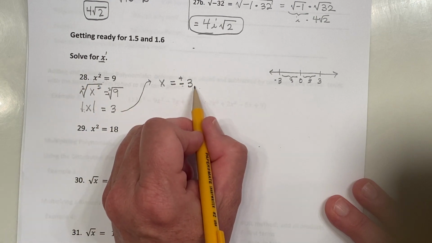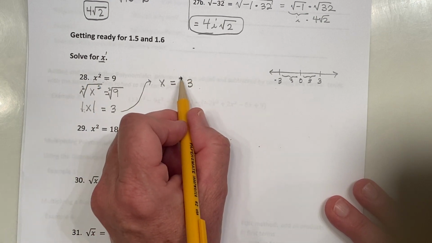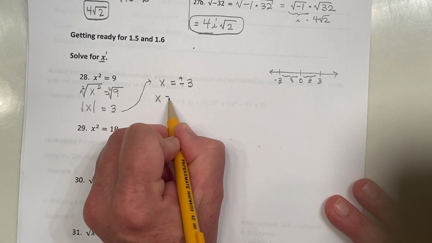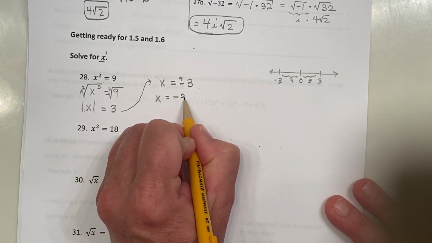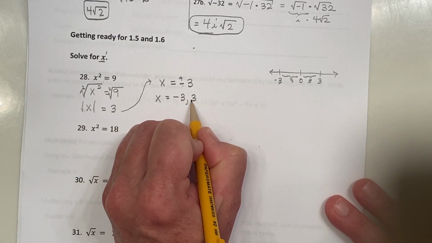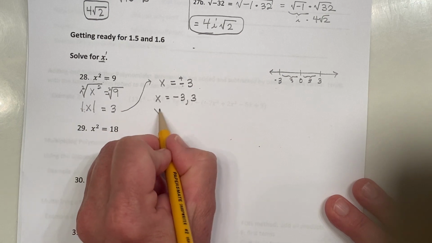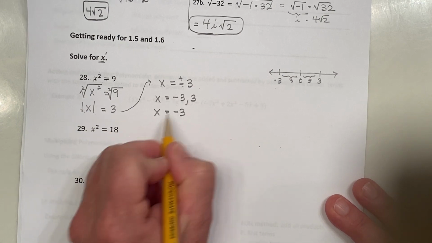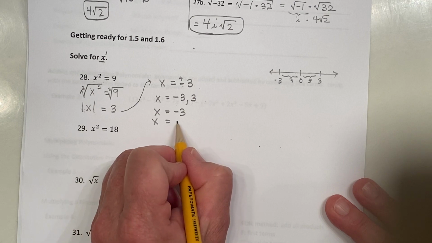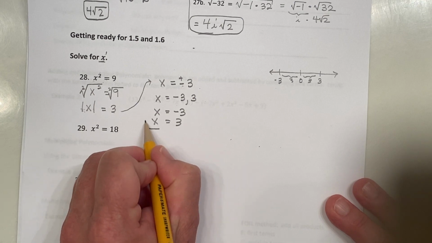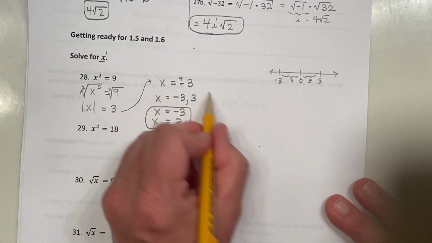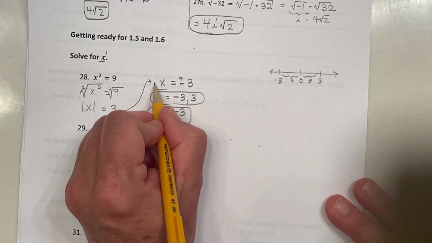You can see your answers reported this way, stacked with the plus minus. Sometimes people like to put the smaller solution first and the larger solution second. Sometimes you'll see them write the two answers out separately, each giving them a label of x. Any of these representations of the answers right here are acceptable.